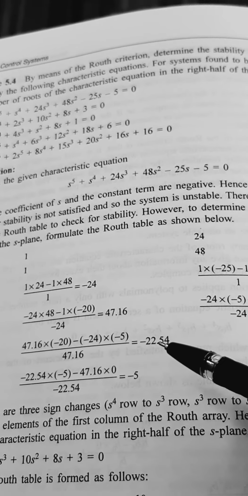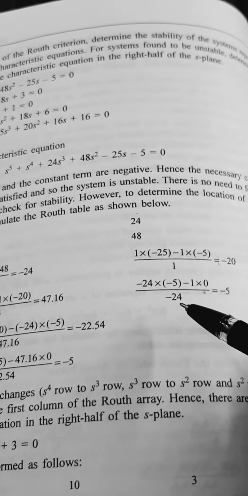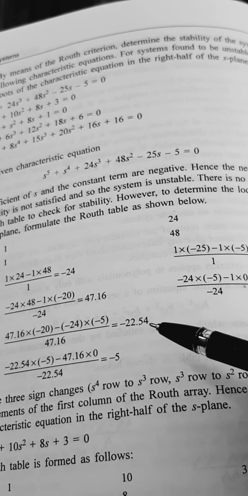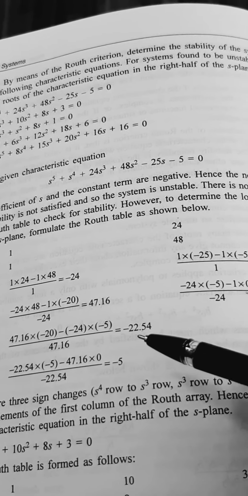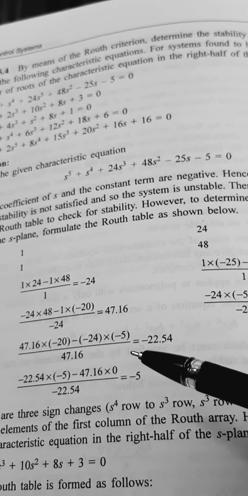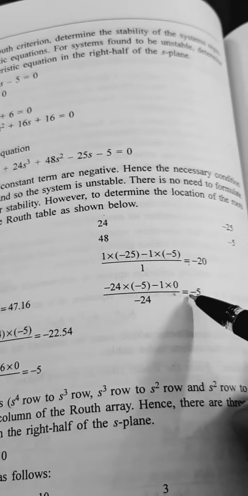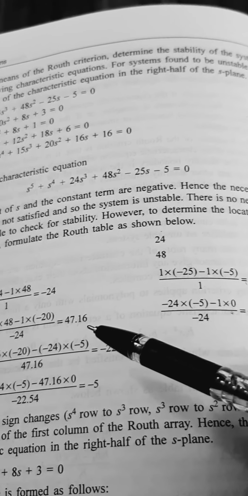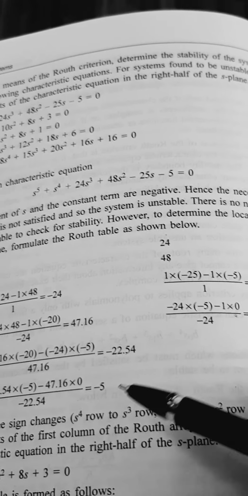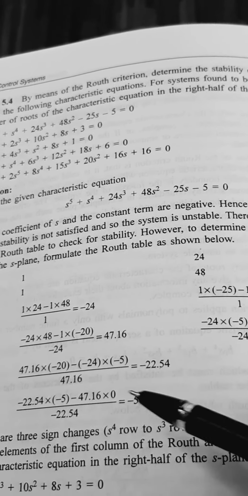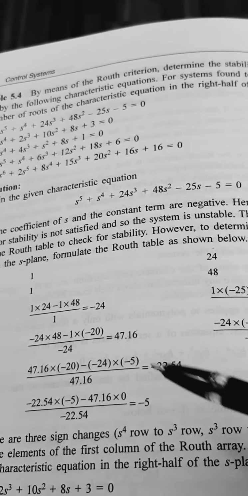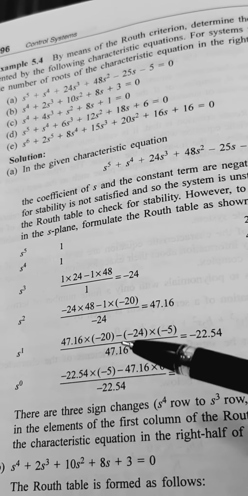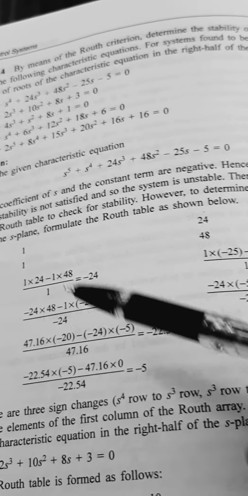So you will get it as minus 22.54 into minus 5 minus 47.16 into 0, divided by minus 22.54. When you calculate it, you get minus 5. Now it is over. Now you need to see the elements in the first column.